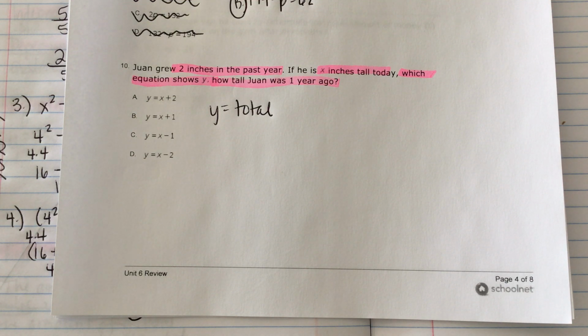So what do we do? Are we adding or are we subtracting? Stand up if you think we're adding. Okay. Stand up if you think we're subtracting. Okay. So let's talk about subtracting since more of us said we're subtracting. Why do you guys think we're subtracting?